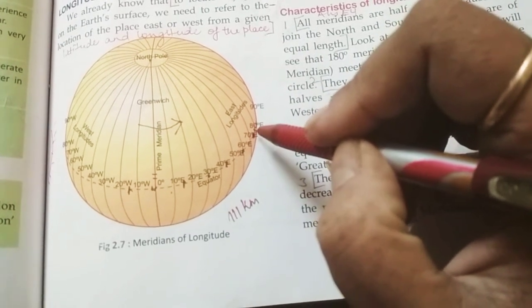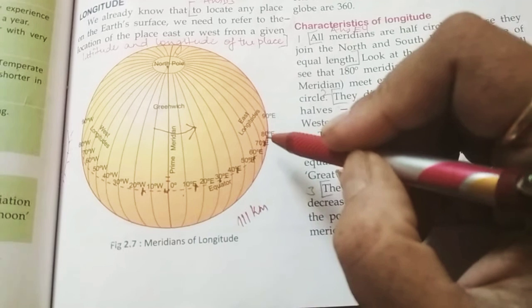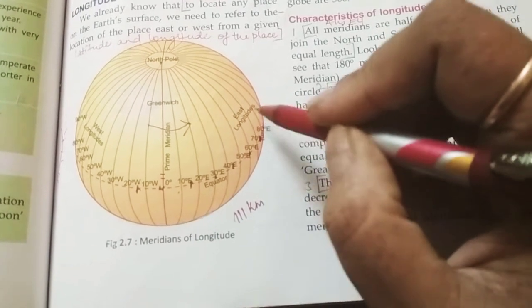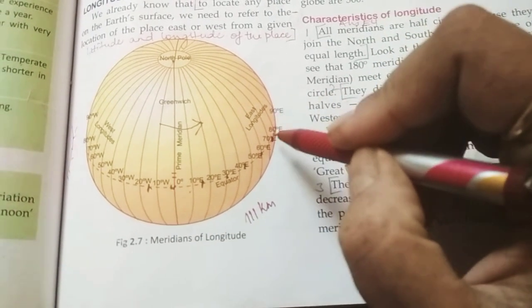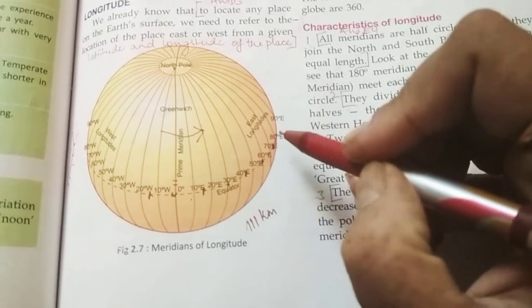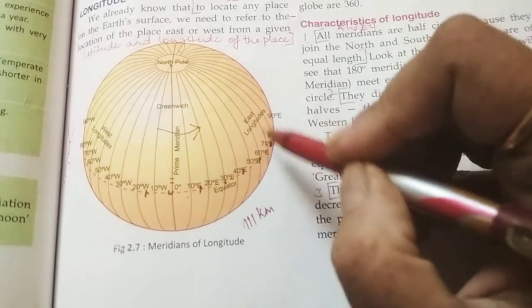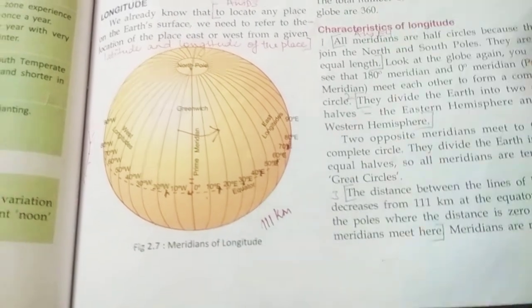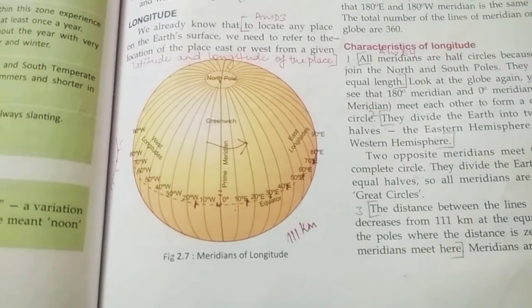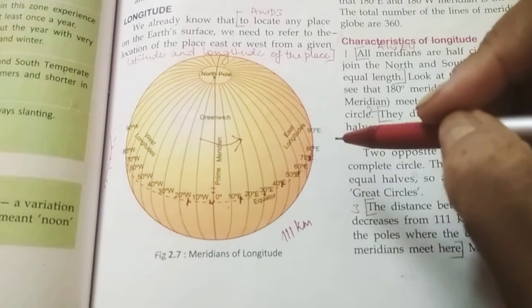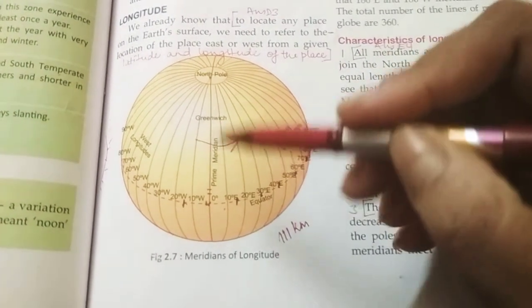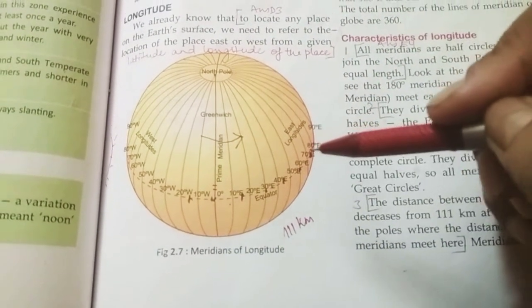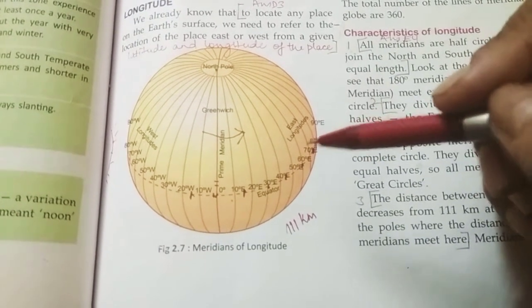That means somewhere around 82 degrees we have the Indian map here. If we see the world, we'll find India somewhere here on the northern side, and the location could be here. So we have calculated that India's time, compared to Greenwich Mean Time, is 5 hours and 30 minutes ahead.